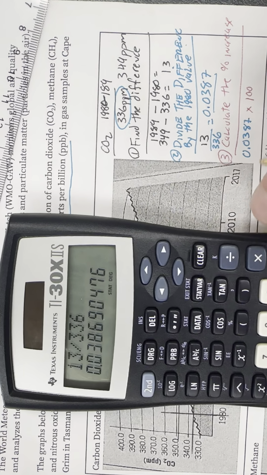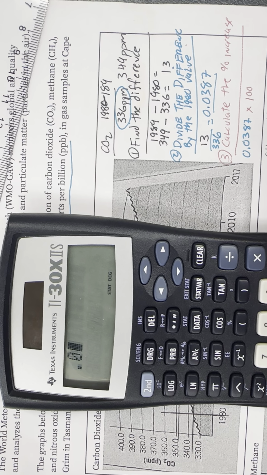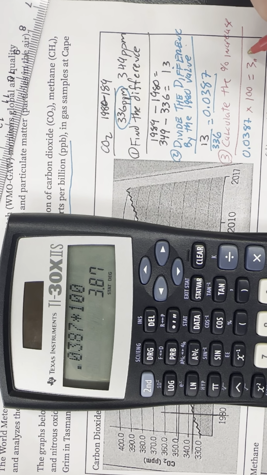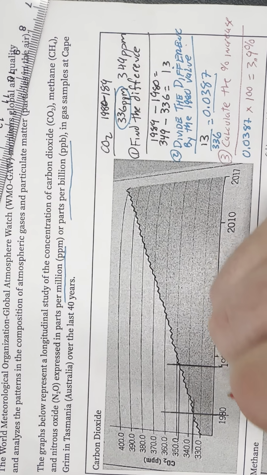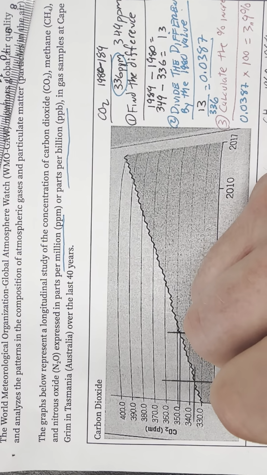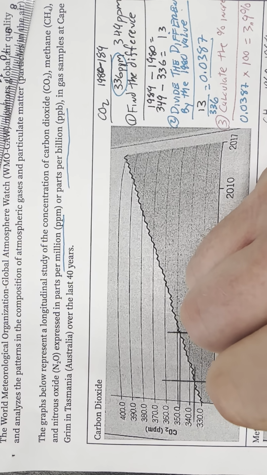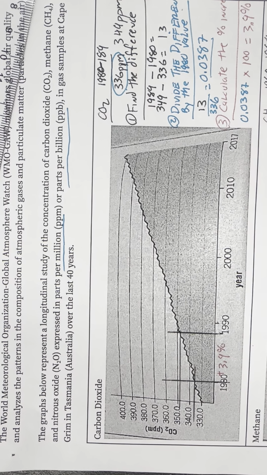I'm going to do that on my calculator, and I'm going to get a percentage increase of 3.8, which we're going to round to 3.9%. So for this decade, the percent increase is 3.9%, and it's a plus percent increase.